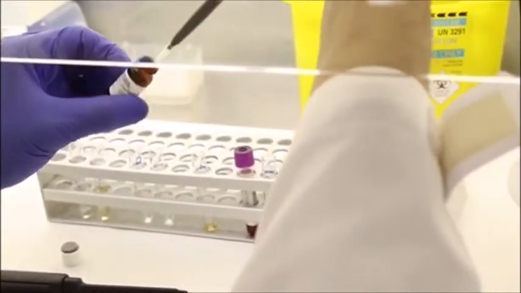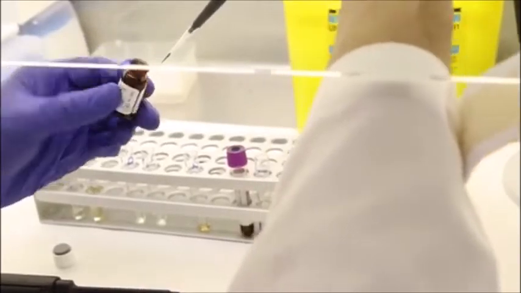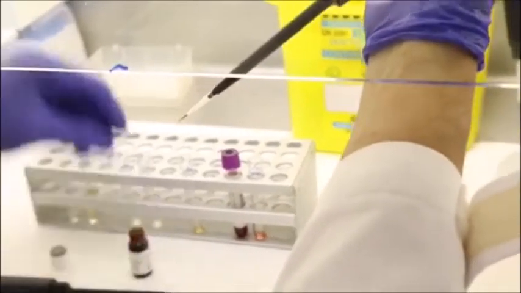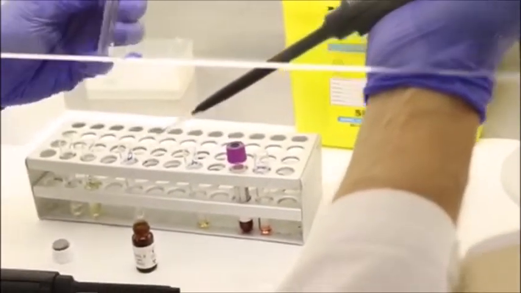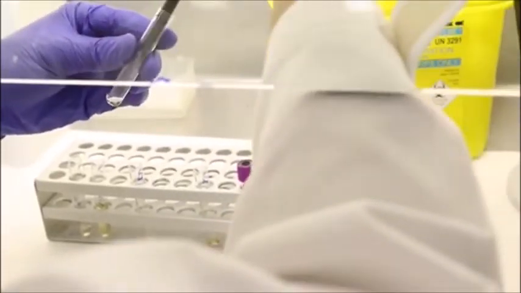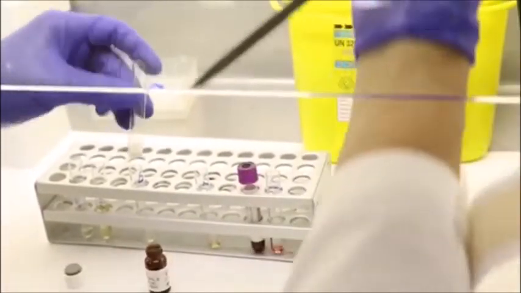Again, 5 microliters of the partial deficient control placed into a tube labeled partial deficient. Mix well.